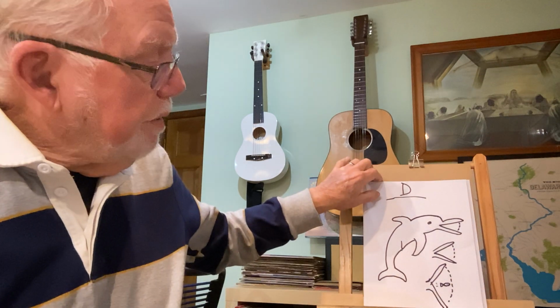Looks like sign language to you? I think that looks like a D. But that would look like a B, wouldn't it? I think so. But anyway, that looks like a D to me. And a lot of words start with D, door. We talked about that before.